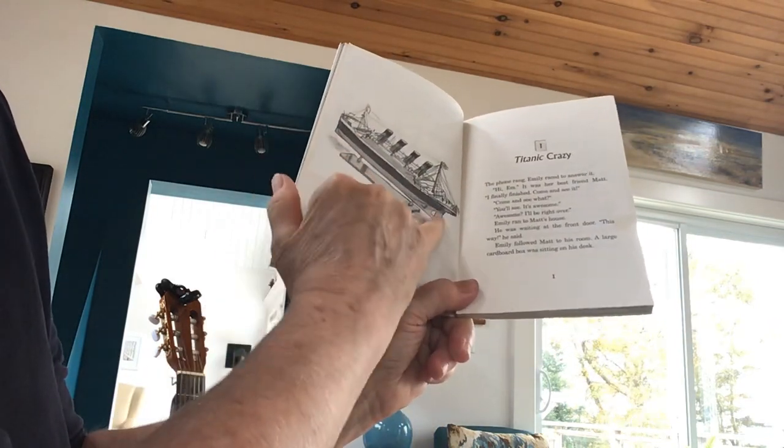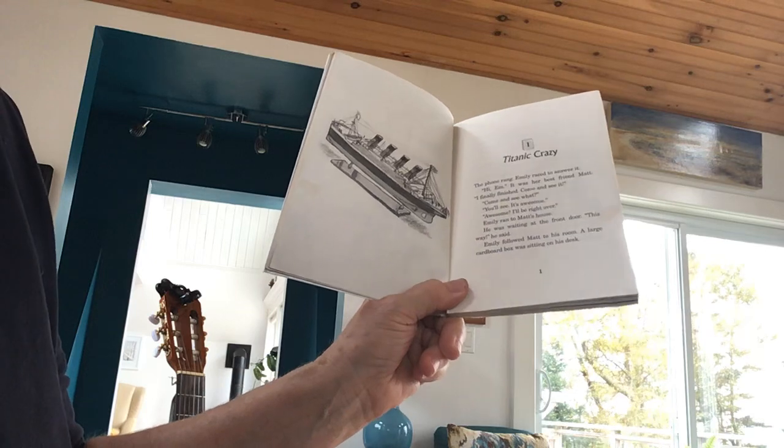And there's a picture of the Titanic. Or not, yes, there's the Titanic. It's a model.